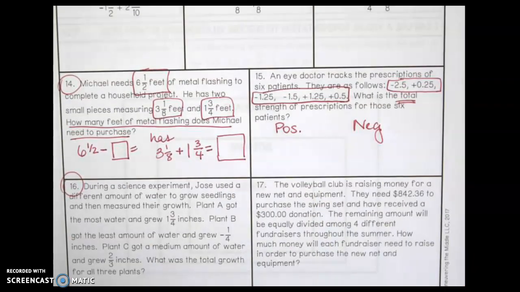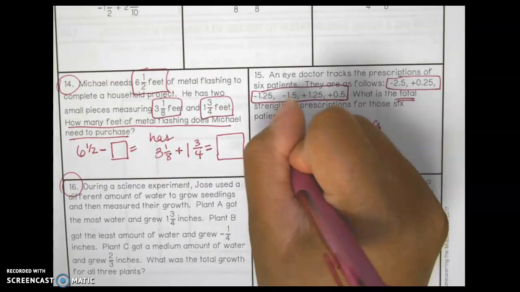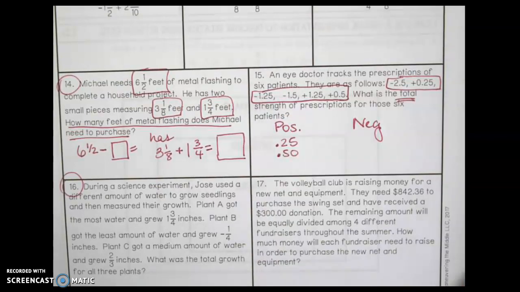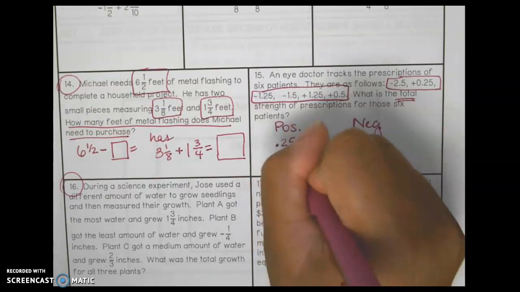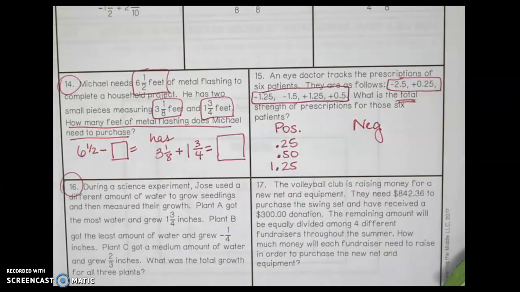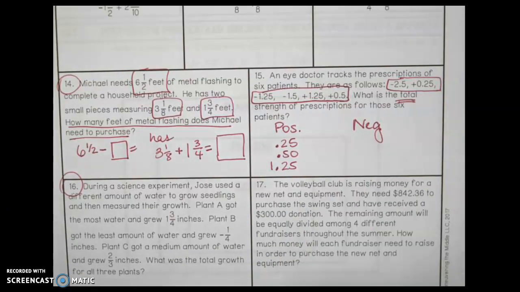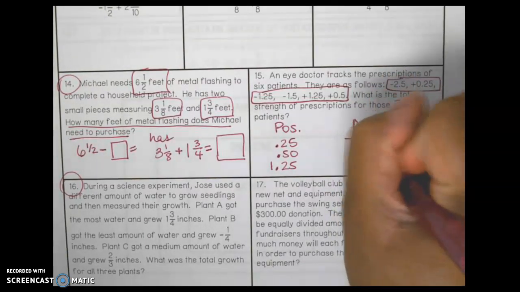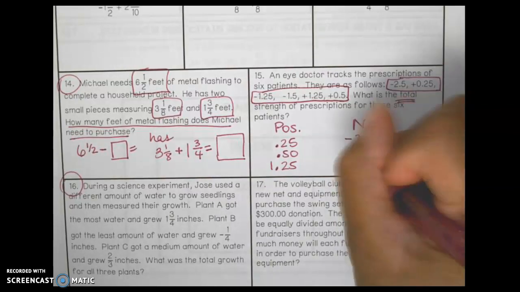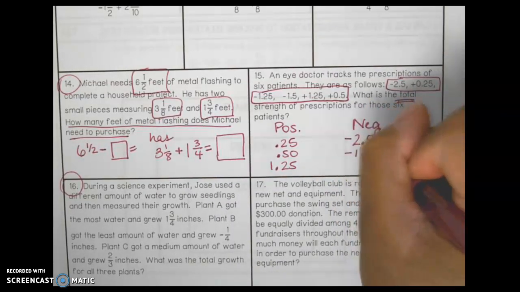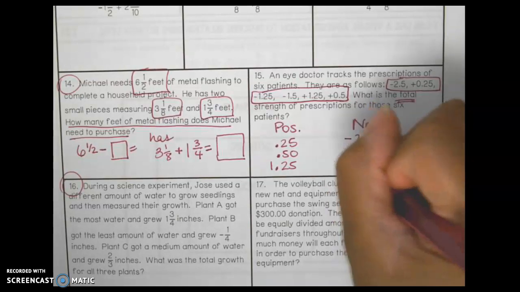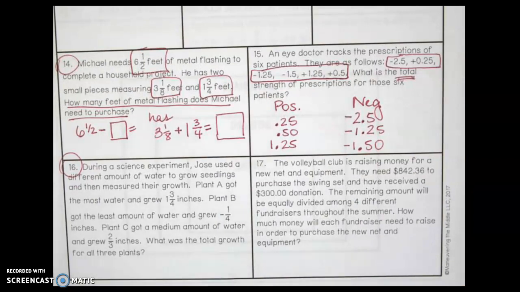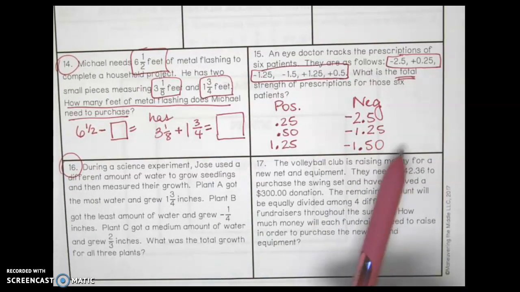I'm going to sort them out by positives and negatives. So I have a positive 1/4, a positive 1/2, and a positive 1 1/4. So now over here, I'm going to combine my negative numbers. Negative 2.5, negative 1.25, and negative 1.5 as well. I have a zero pair here.